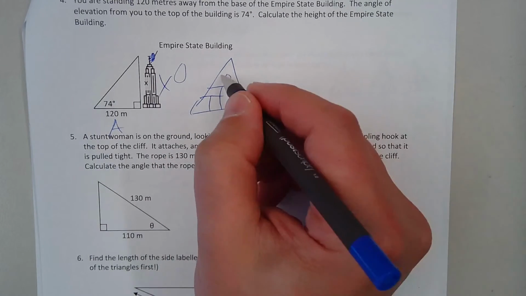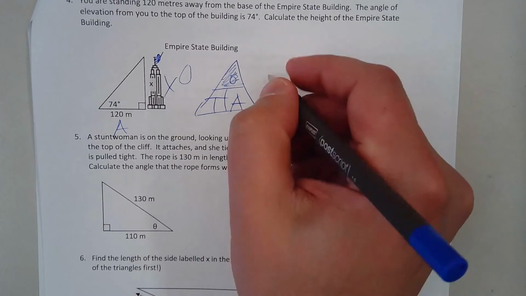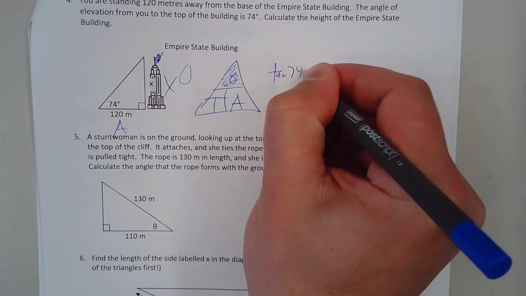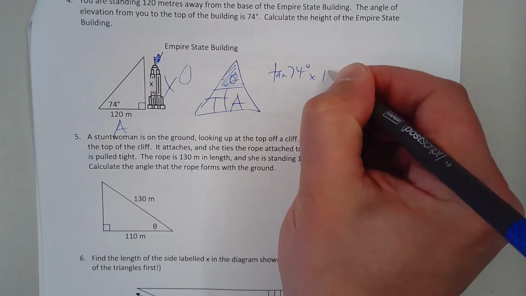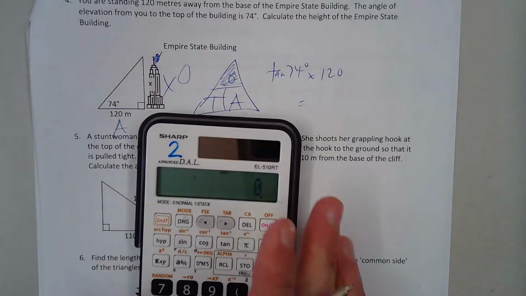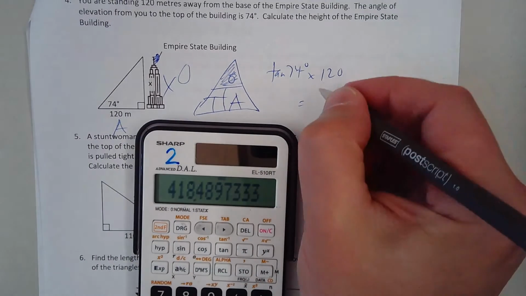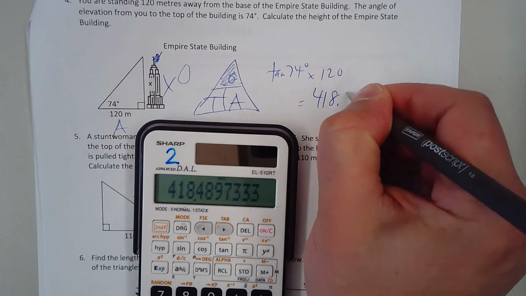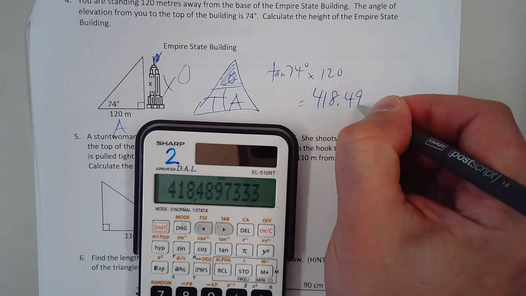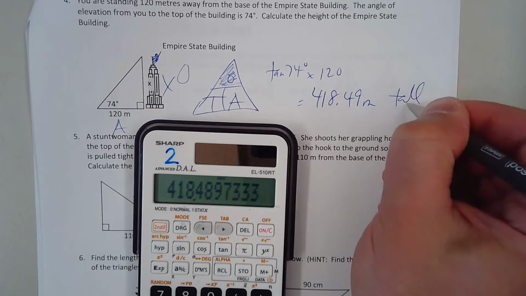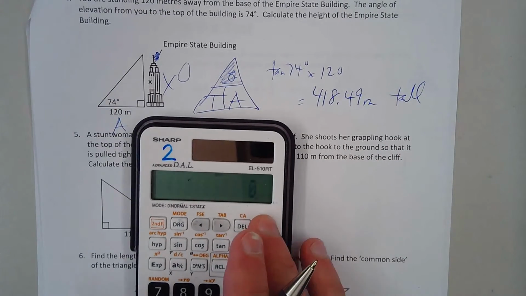And we're looking for the opposite side, so it's going to be multiply. Tan 74 times 120, which is 418.49 meters tall. That is a tall building.